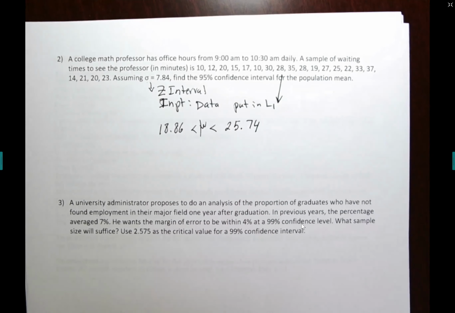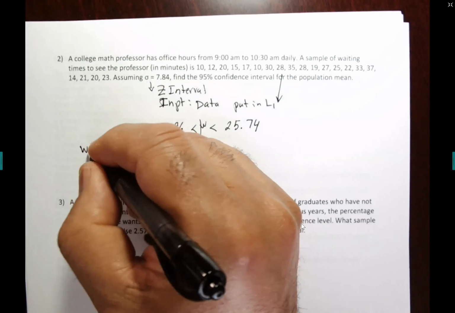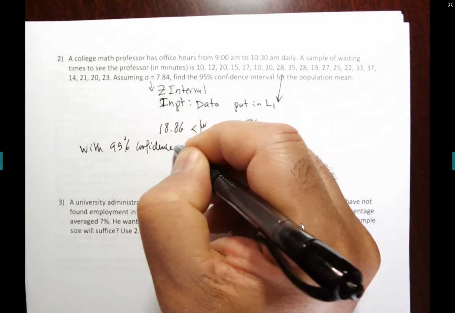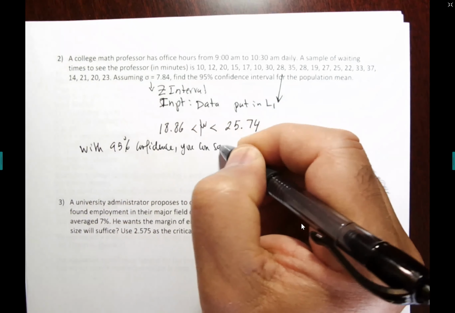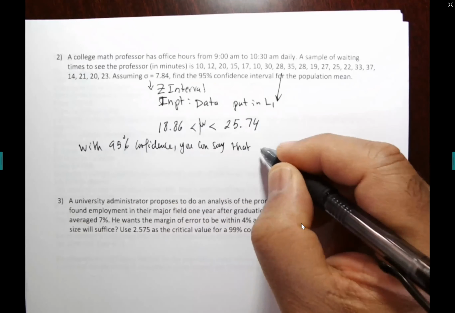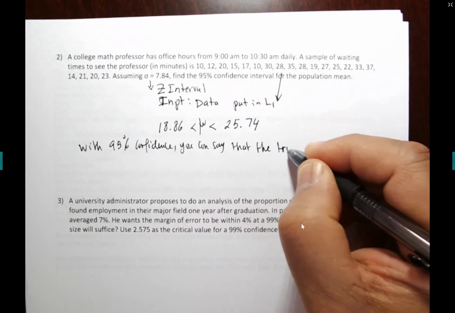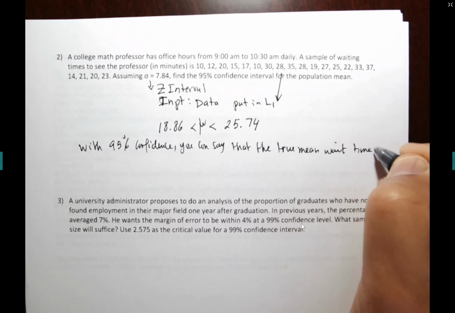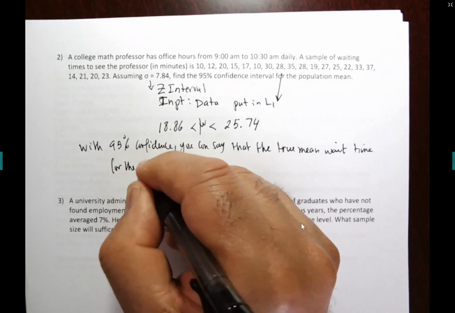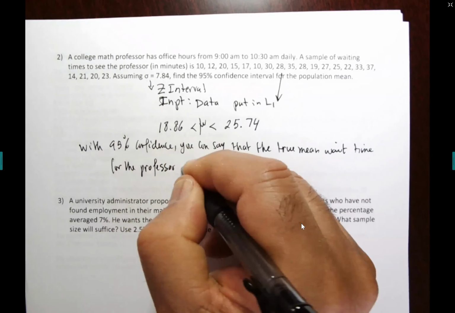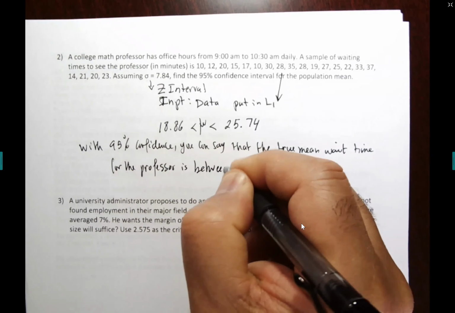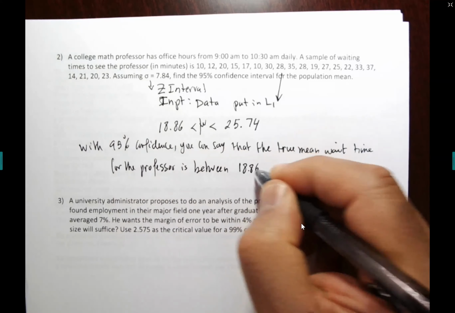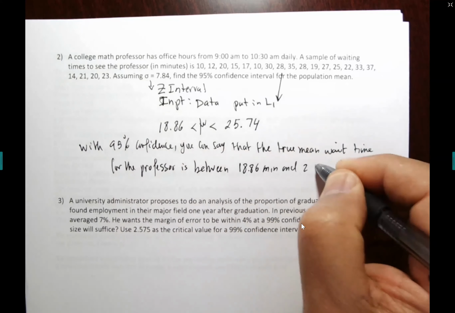So this is the interval, and you can say with 95% confidence that the true mean wait time for the professor is between 18, that's a lot of wait time, minutes, and 25.74 minutes.